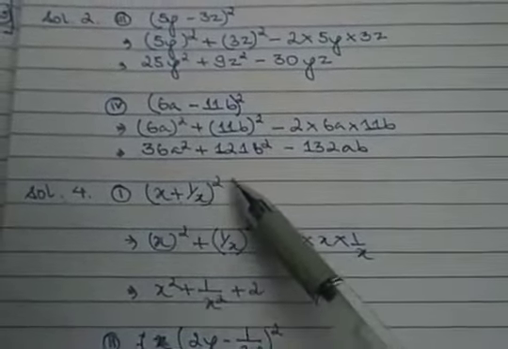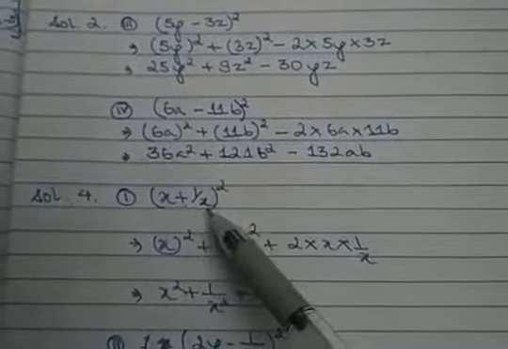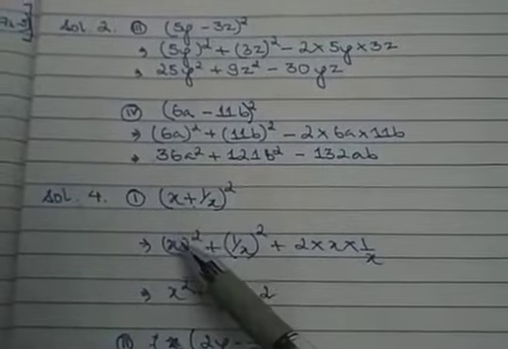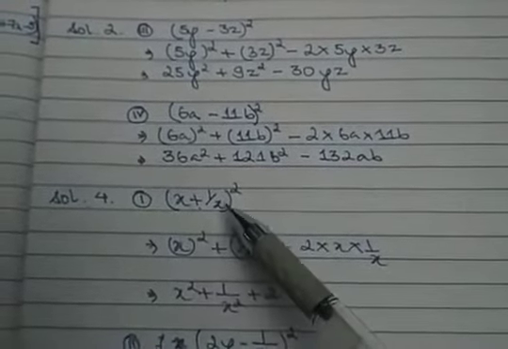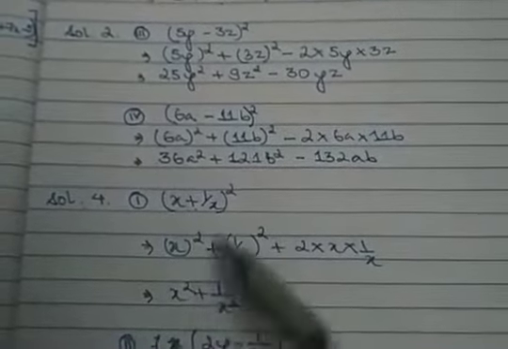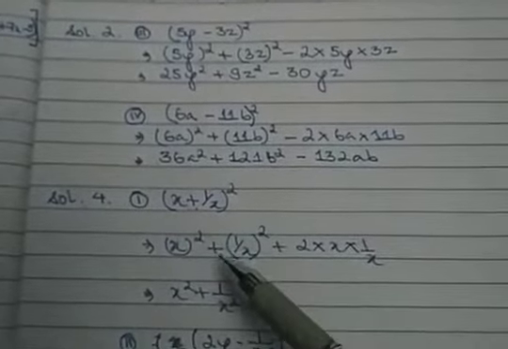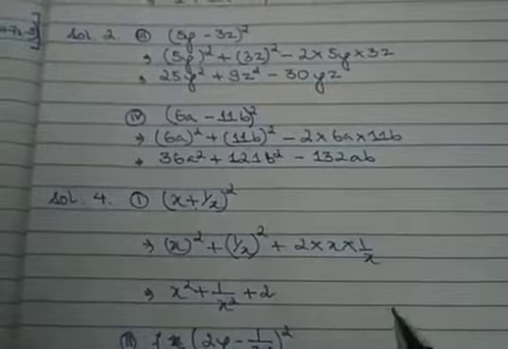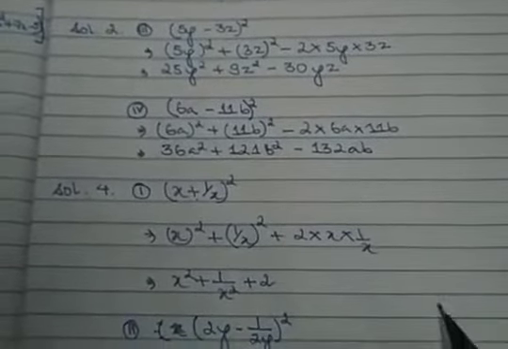So simple. Again, we have got a plus. Multiplication of a whole square means multiplication of a binomial with a plus sign in it. So in place of a we have x in here, in place of b we have 1 by x. So simple, a square plus b square plus 2ab. So remember, that is why you need to memorize the identities.